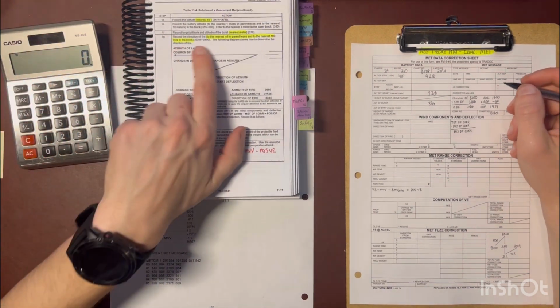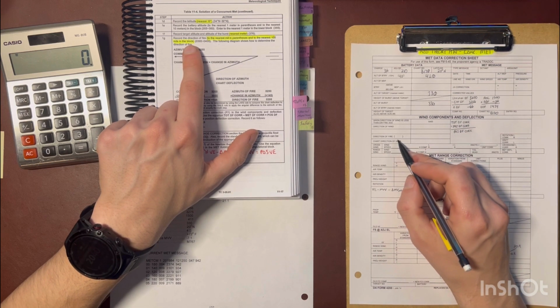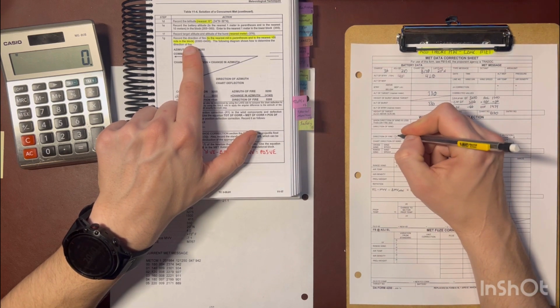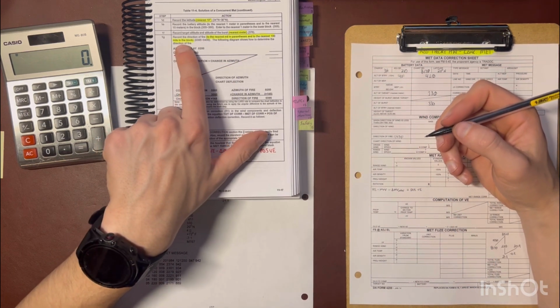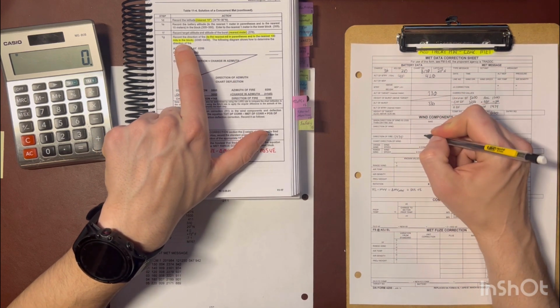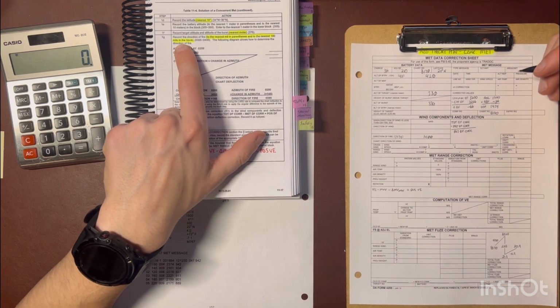Let's go back to the step action. It says, record the direction of fire. Okay, so I record that down here, right? So 1434 in parentheses, and then to the nearest 100 mils in the block to the right, which is 1400. Okay, too easy, done.